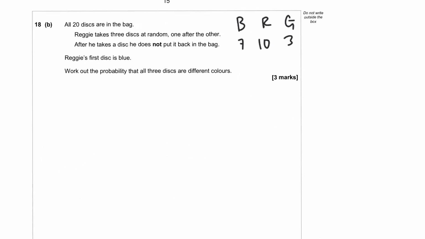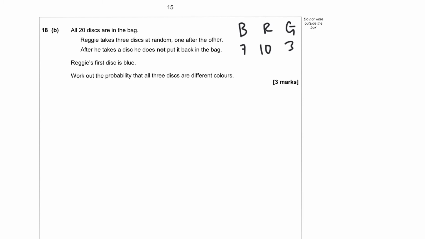So having a look at question 18. We know that the first one is a blue, so the first one will always be a 7 out of 20 probability. Now, what can vary is the different combinations. It could either go blue, red, then green, or it can go blue, green, then red. They are the only 2 possible combinations.